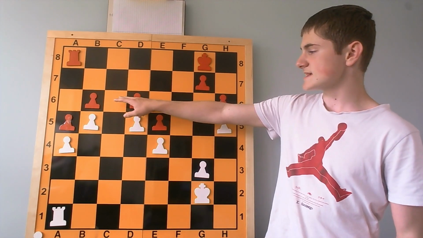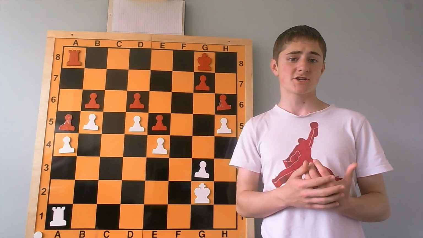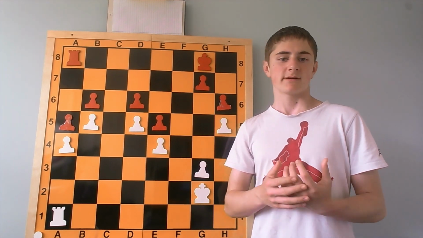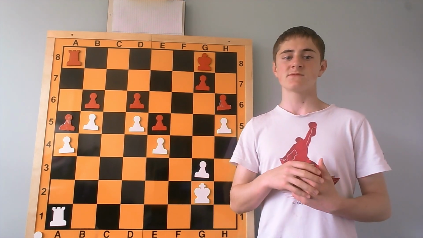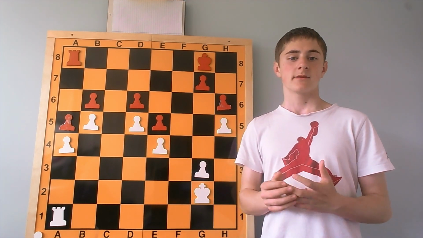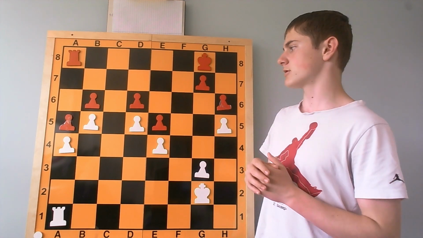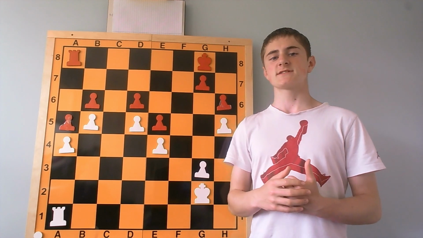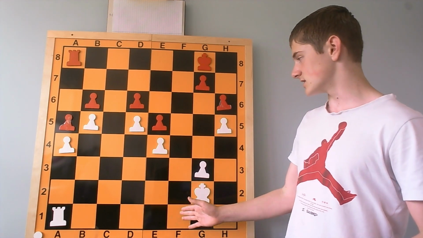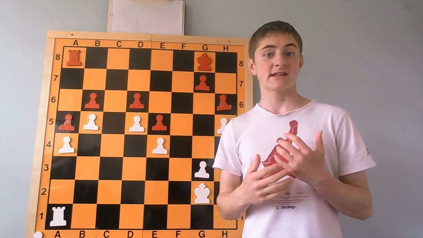The c6 square is for the black chess pieces a very weak square, but in comparison to this, the c5 square here is a very strong square for black, because the rook could become very powerful on it, defended by those two pawns here. Pretty interesting is that the f file here is actually open too, but it's definitely not that strong as the c file.